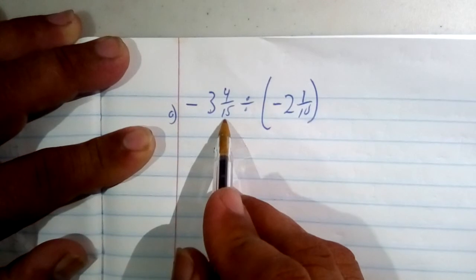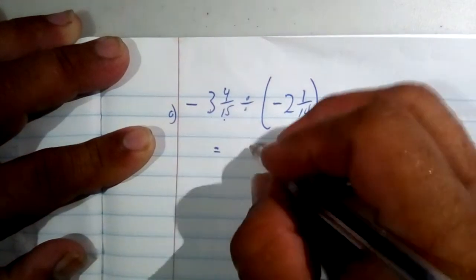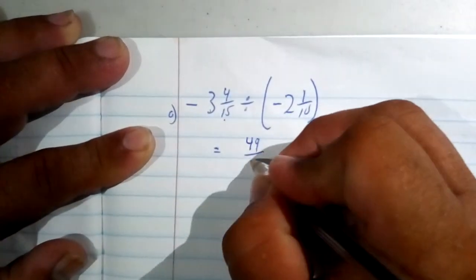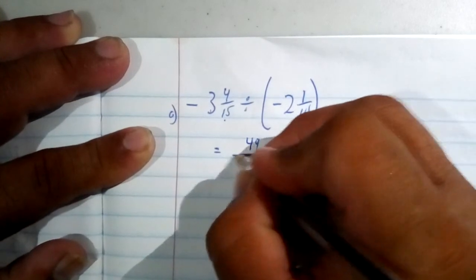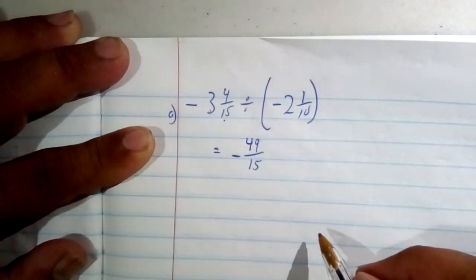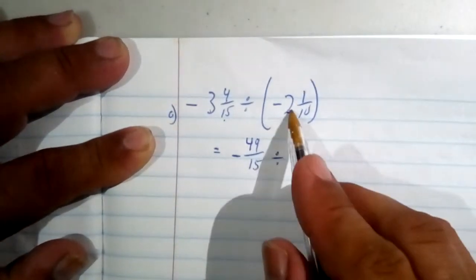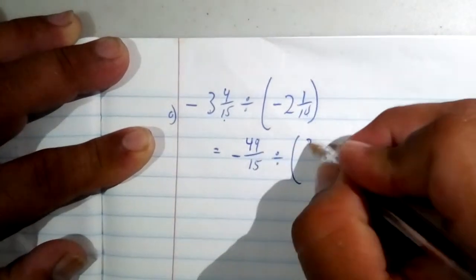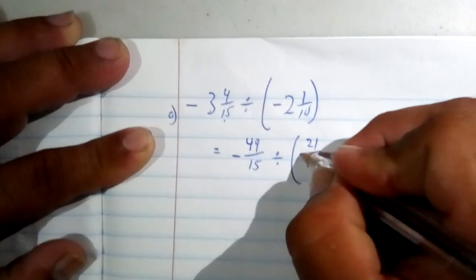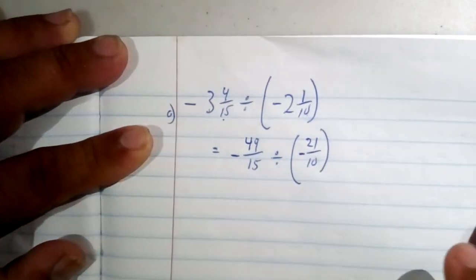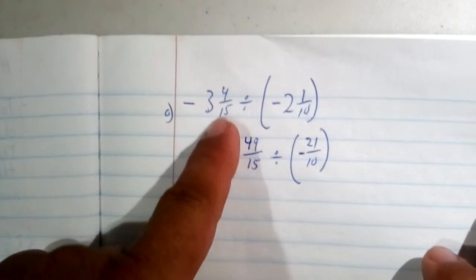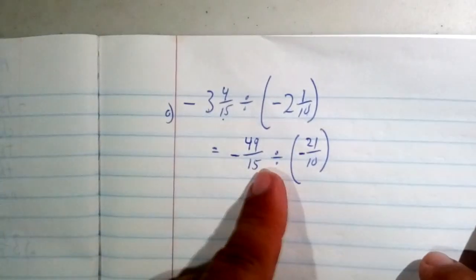Okay, so convert it to an improper fraction. 3 times 15, 45, and 4, 49 over 15. It is still negative. Divided by, in brackets, 2 times 10, 20, and 1, 21 over 10. It is still negative. So we have written the two mixed numbers as improper fractions.